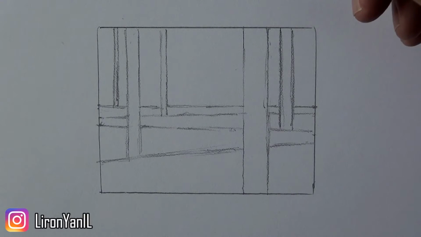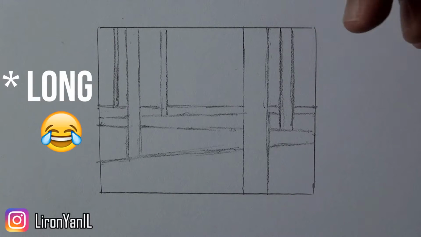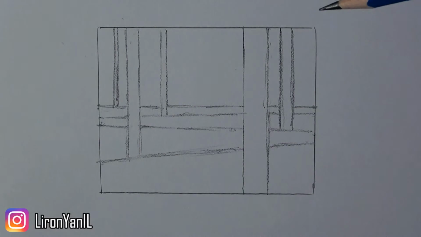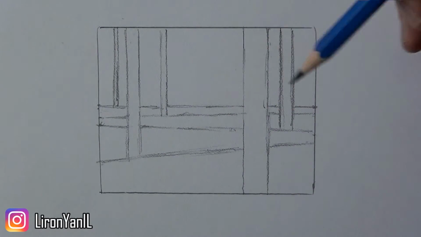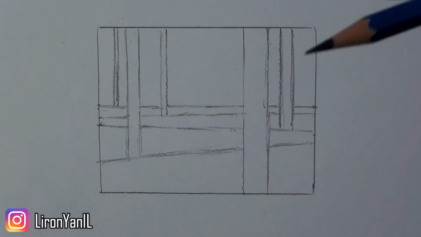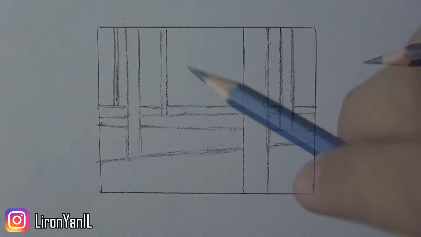I'm gonna do that in time-lapse because this video is a bit fast and it's not about the details, it's just about the thought process, okay? So I'm gonna get all the shapes of the trees in time-lapse, and then we can continue on to finalizing it.